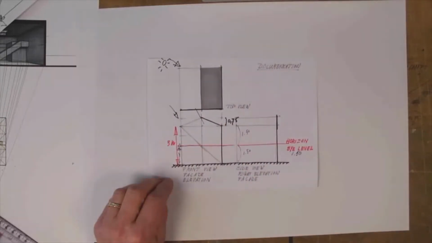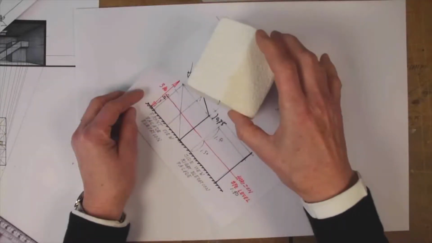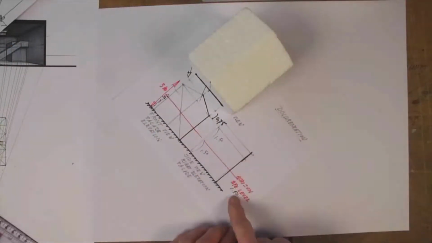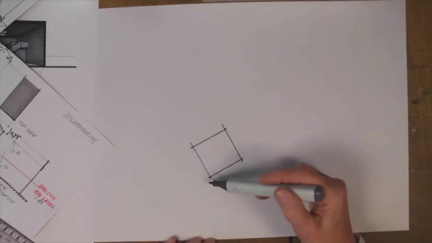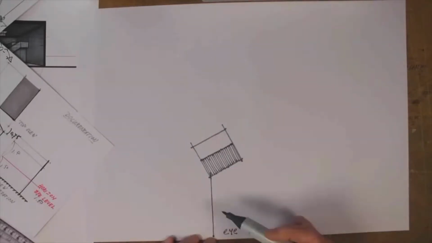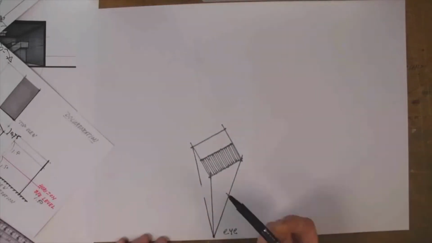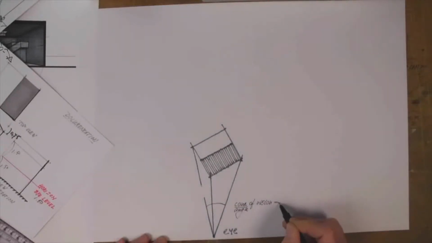How to do it myself? Going back to the documentation which is made. In a two-point perspective, I first put the top view in an oblique position related to the observer. I take a distance, but I need to take care that the angle of vision is not bigger than 30 degrees.